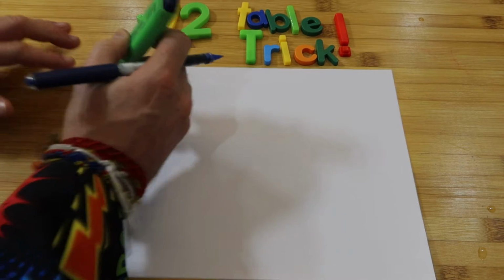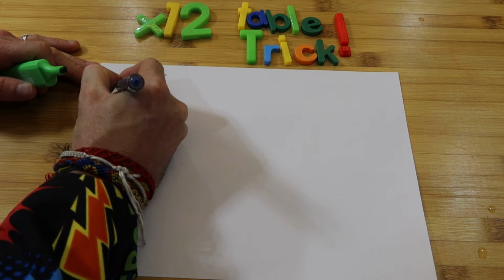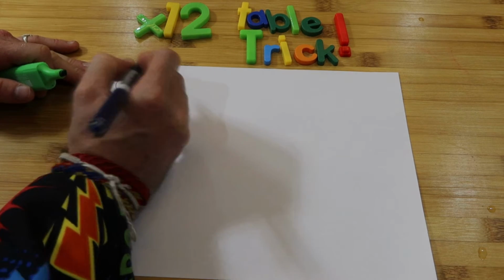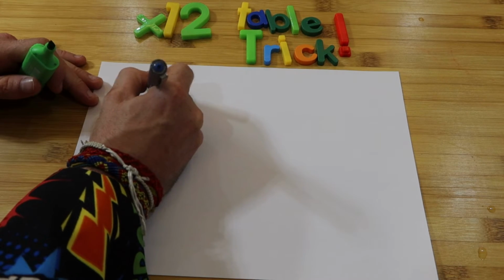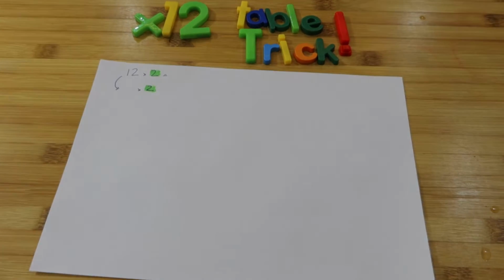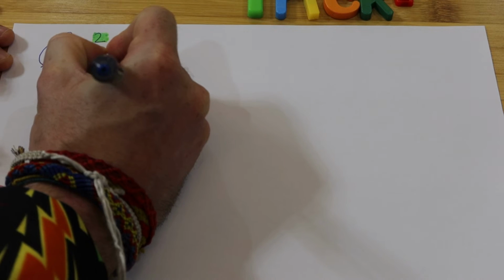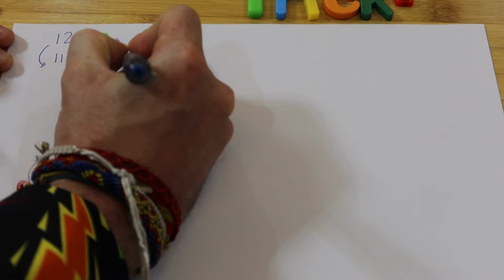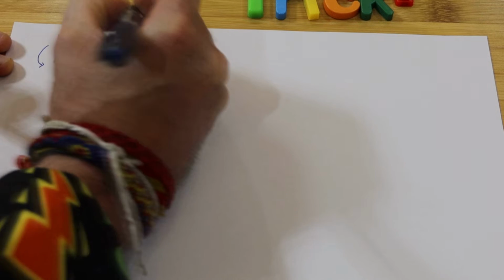Okay, so if we have, let's say, 12 times 2. I'm going to highlight this number 2 because we're multiplying by the 2. To make it very easy, what number comes before the 12? You've guessed it, it's 11. So we're going to do 11 times 2, which is 22, and we're multiplying by the 2. So 22 plus 2 is 24.